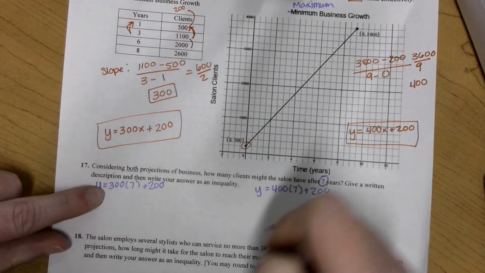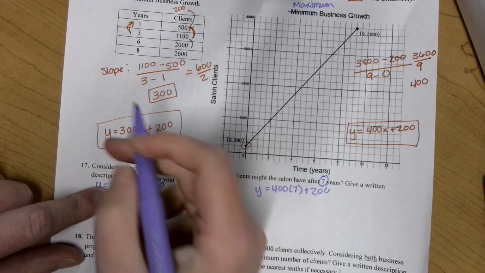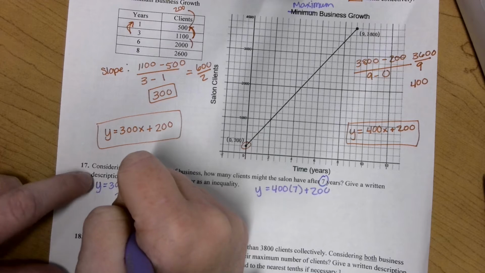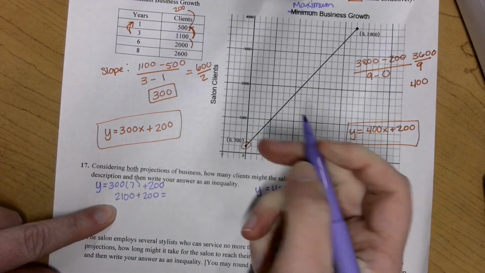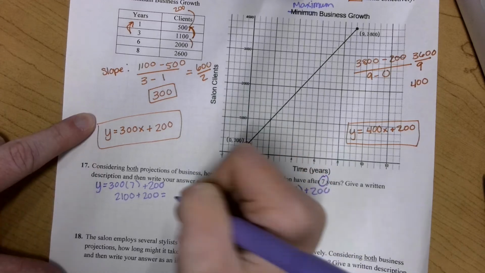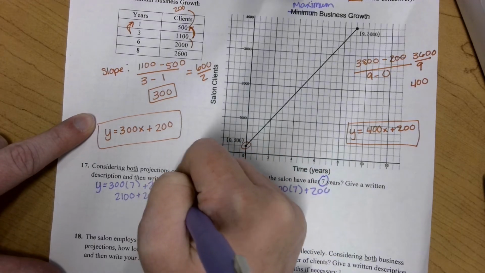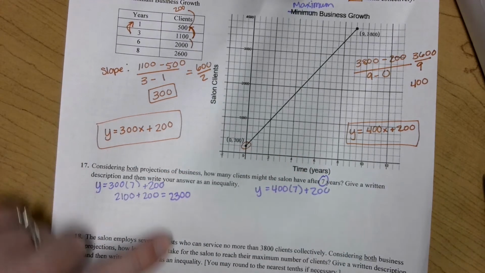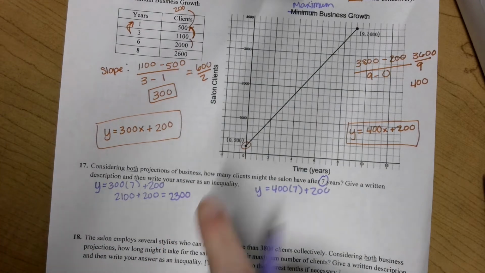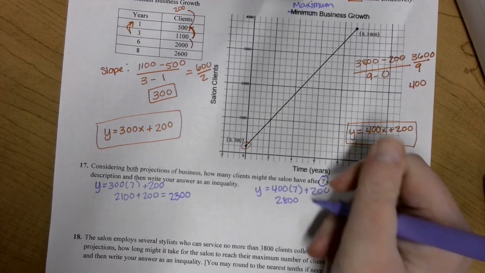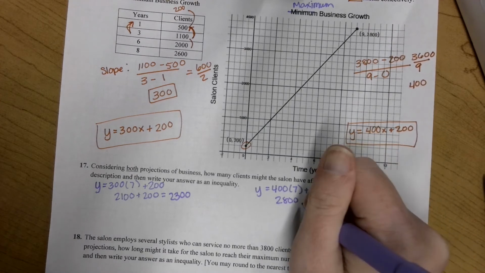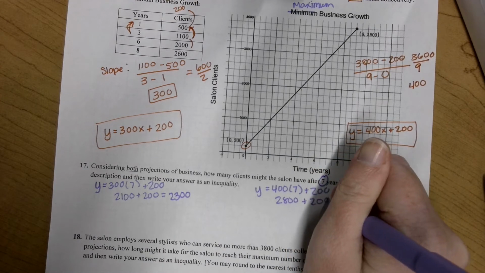Okay. So 300 times 7. So 3 times 7 is 21, and I'm just going to add my 2 zeros. Plus 200. So after 7 years, my minimum business growth projection, at the slower growth rate, I'd have 2,300 clients. At the faster growth rate, 7 times 400 is 2,800 plus 200.